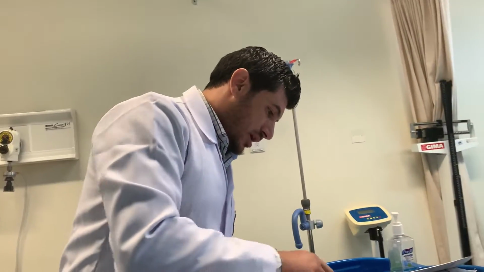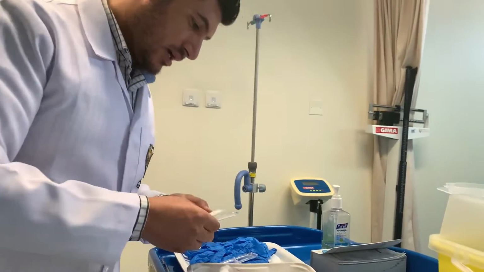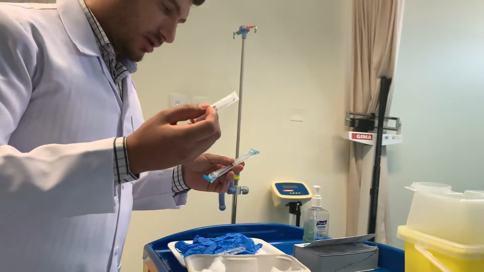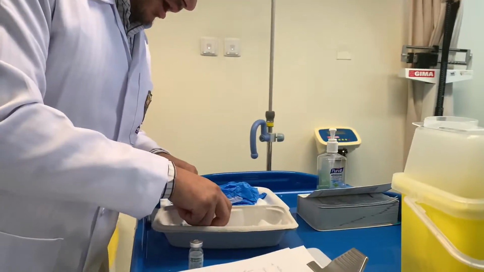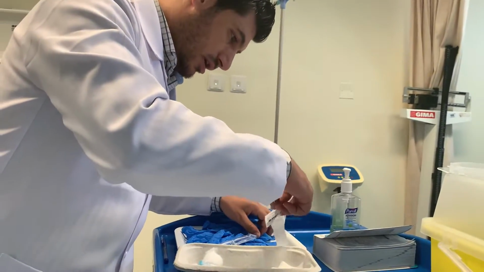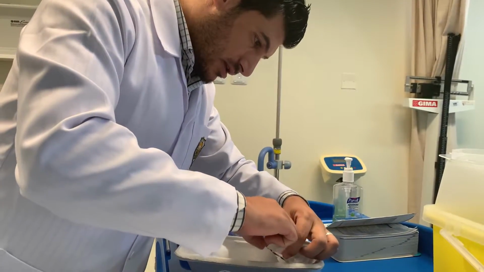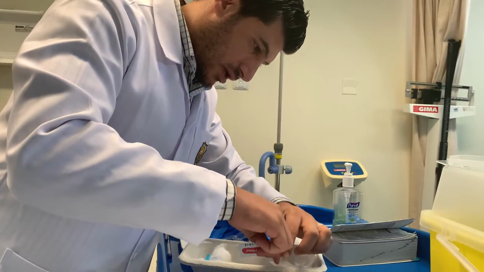My equipment will be the cotton ball. I need an alcohol swab. I need the syringe and an extra needle. I need a plaster, first aid in case there is some bleeding, and gloves.